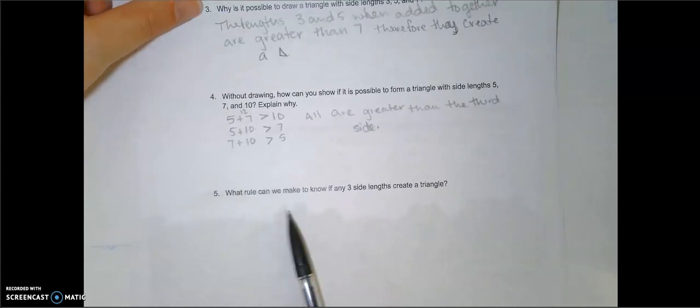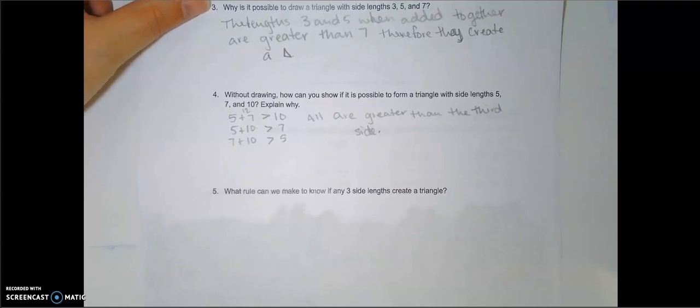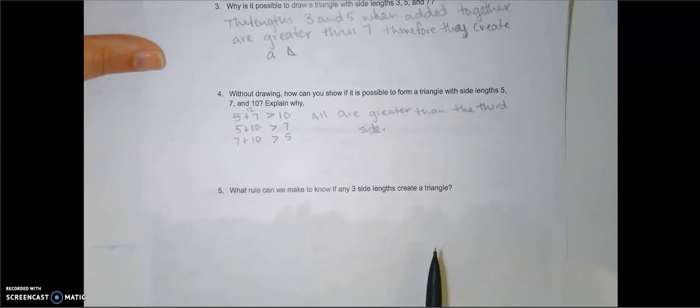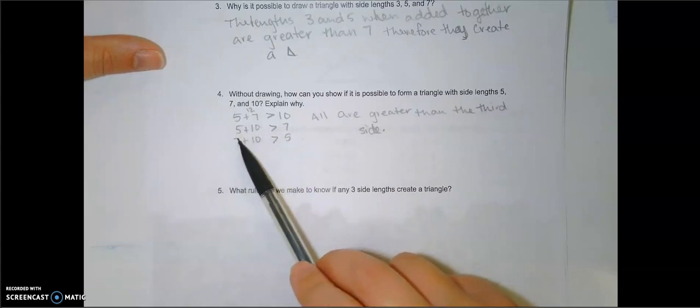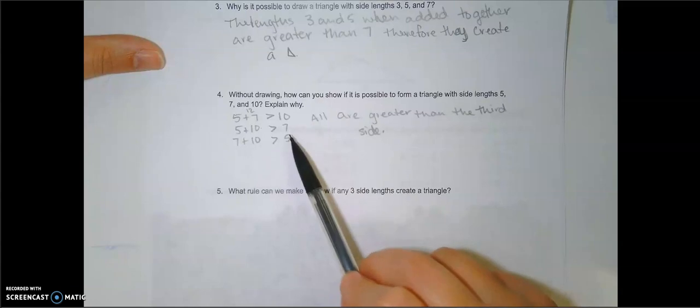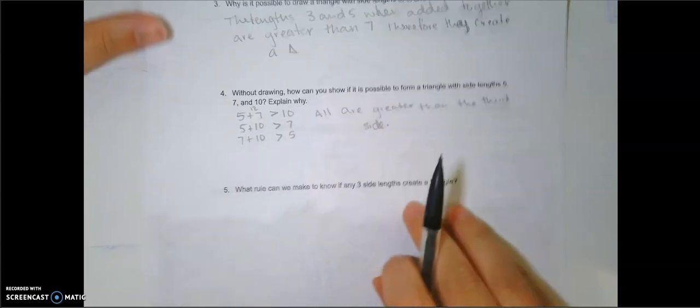Now, number 5, what rule can we make to know if 3 side lengths create a triangle? And the truth of the matter is, if I take the largest plus any of the other 2 side lengths, it is always going to be greater than the third side length. That's always going to be a given.